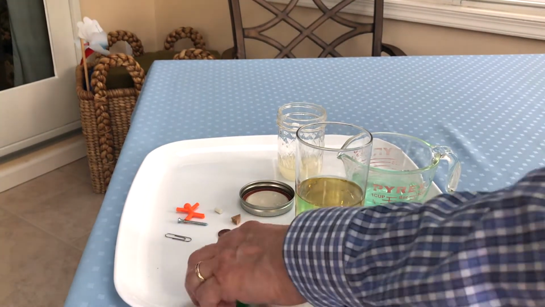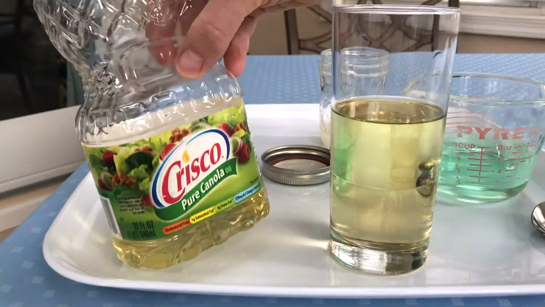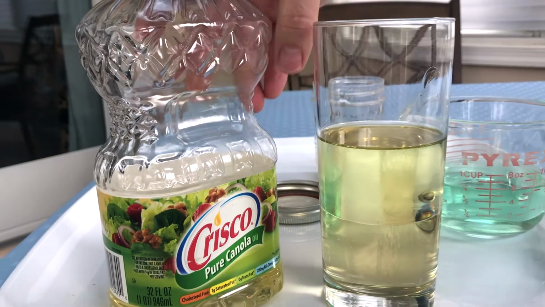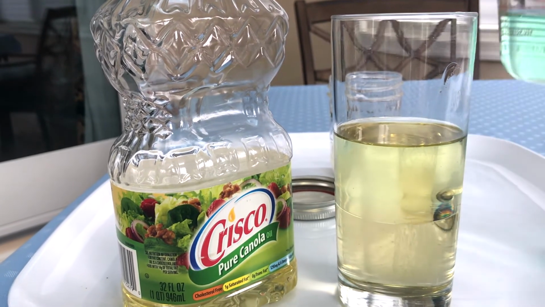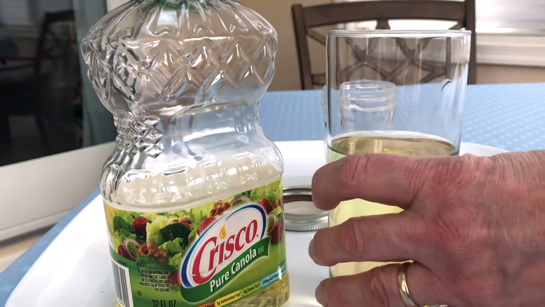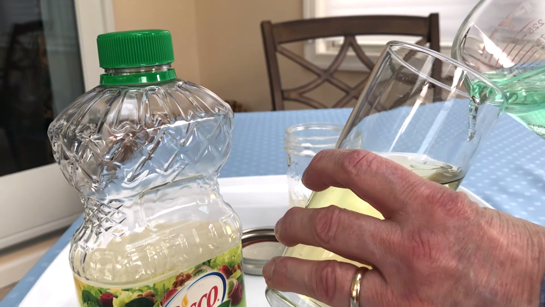Now, you can't really see this very well, but there is a difference between the two kind of yellowish liquids. There's a little line right there. Now, let's see what happens when we put in the water. The oil's on top, or at least we think so.